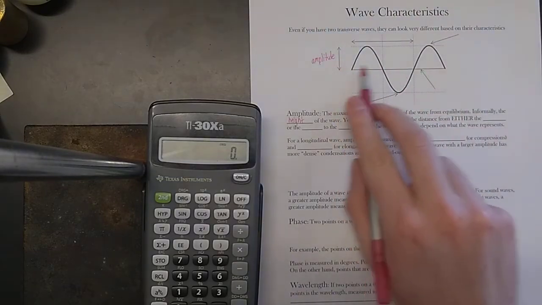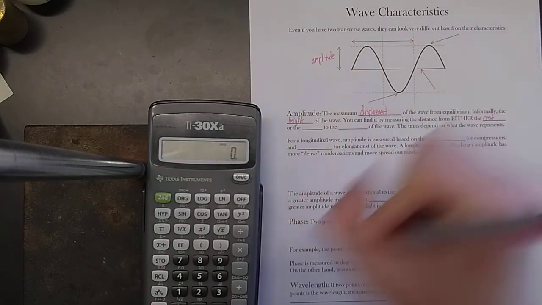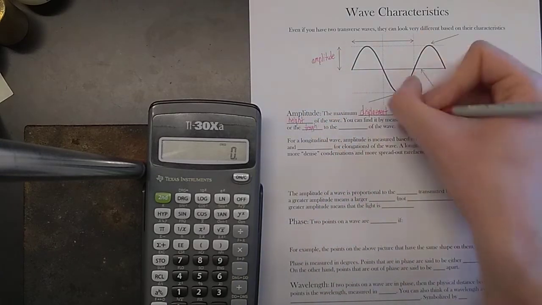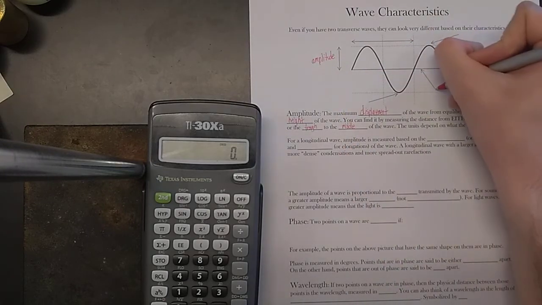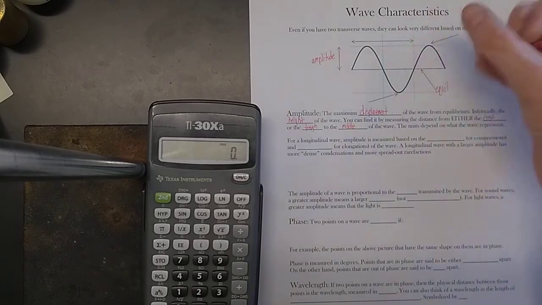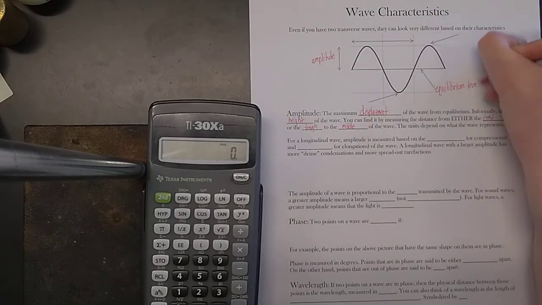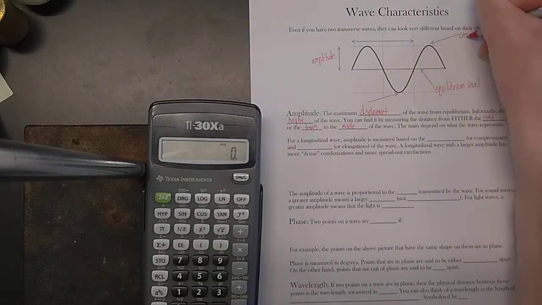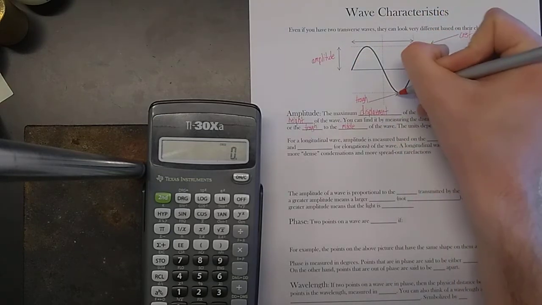Okay, from the equilibrium level to either the crest or the trough. So from the middle, I said middle down here, but it's the equilibrium level, to either the crest, which is up here, the peak of the wave, or the trough, which is down here.